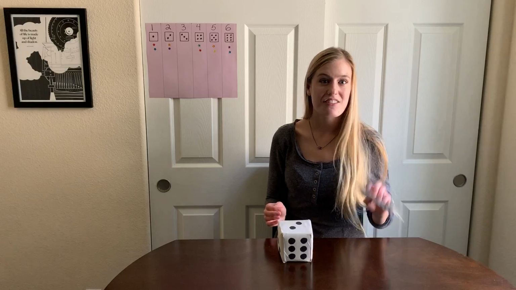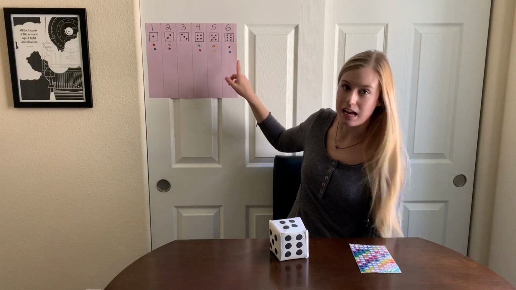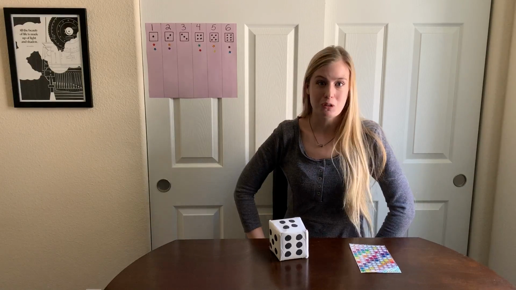So my friends, if you make your own table at home, and if you find some dice from a board game, or if you have fuzzy dice in your car, or if you even want to make one like I did, and if you have some stickers, then you can play this game and you can roll your die as many times as you want, and then you can look at your table and do some fun math problems like seeing how many numbers rolled the same number of times, if any of the numbers were rolled 0 times, and which number was rolled the most times.